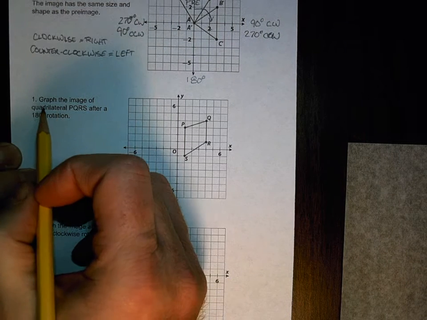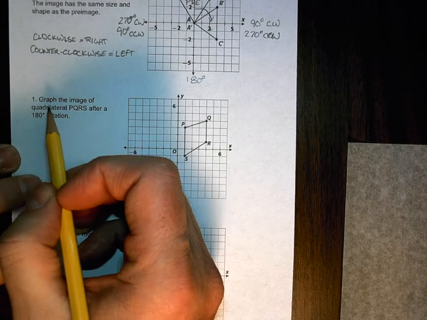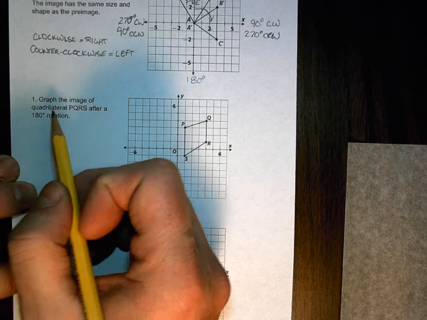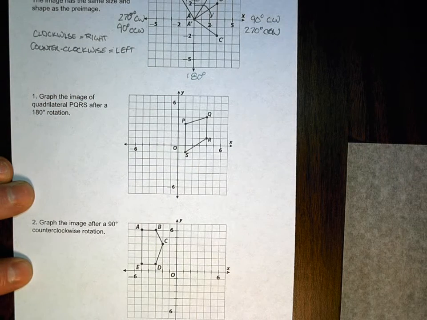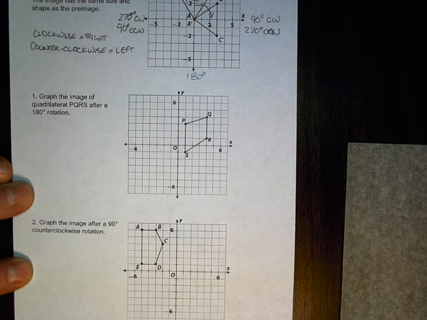Are we going to have patty paper? I'll have it here. Okay. Sit down.